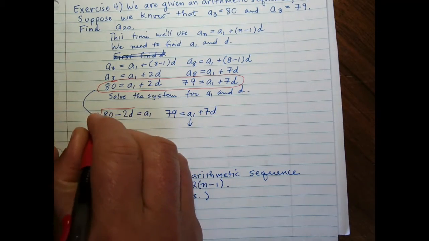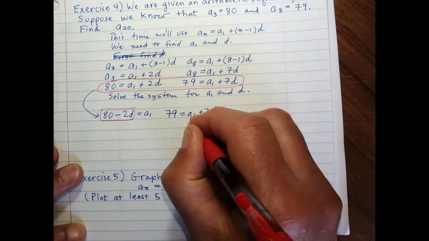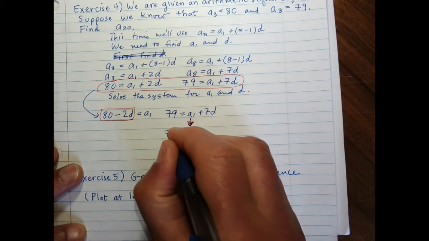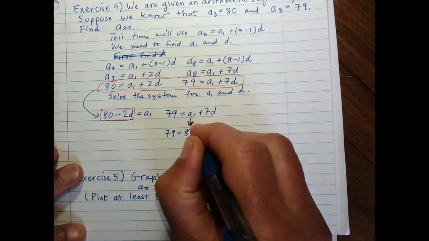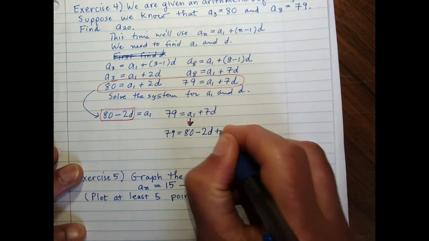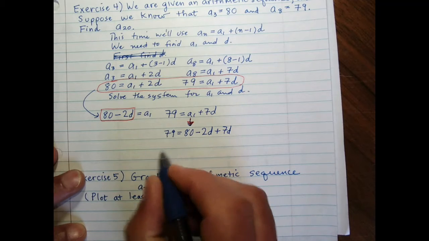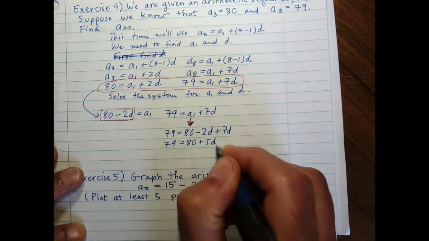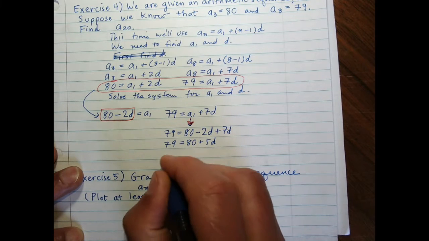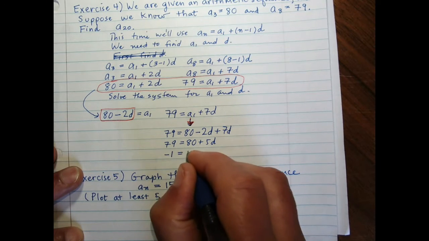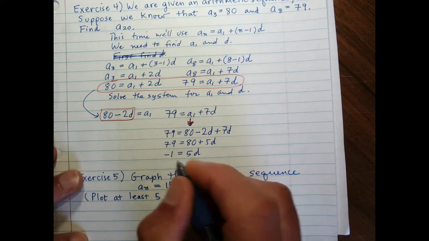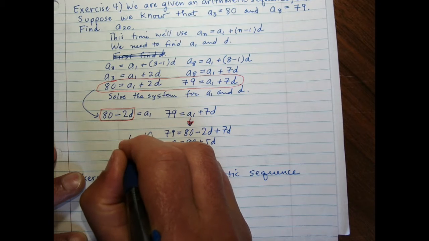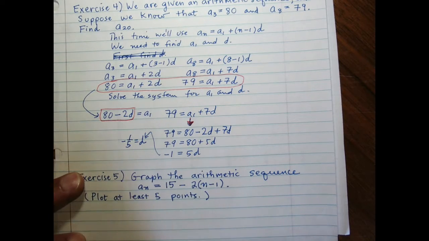So I can take this 80 minus 2d and put it in place of a sub 1 in the second equation. I get 79 is equal to 80 minus 2d plus 7d, or 79 is equal to 80 plus 5d. 79 minus 80, that's negative 1, is equal to 5d. So I think I have here that negative 1/5 is d, or negative 0.2.